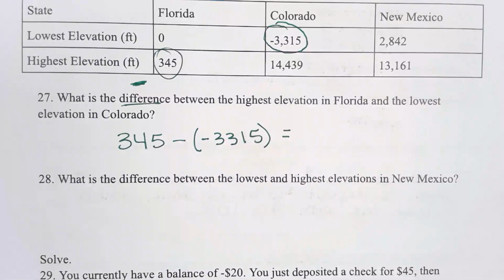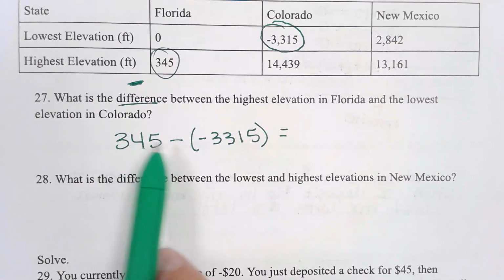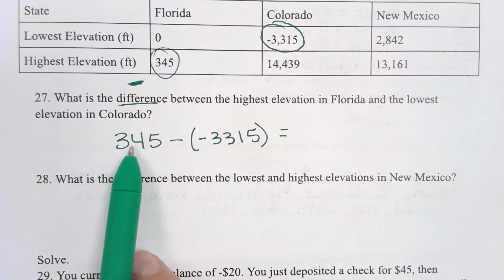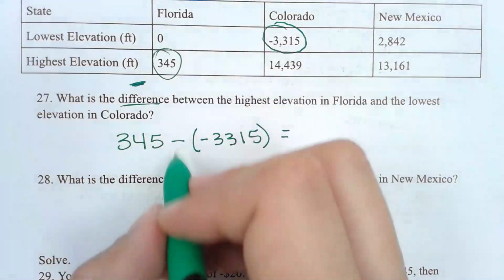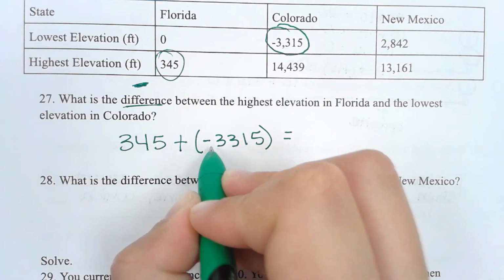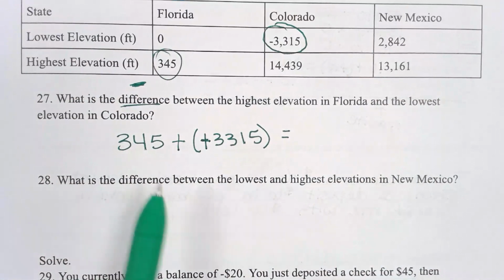All right. So going back to subtracting integer rules, we can do our keep, change, opposite, or keep, change, change. So keep 345 the same, change subtraction to addition, and then add the opposite. So the opposite of a negative is going to be a positive.